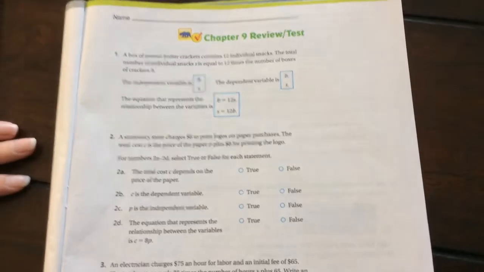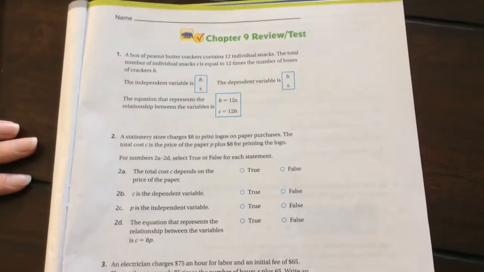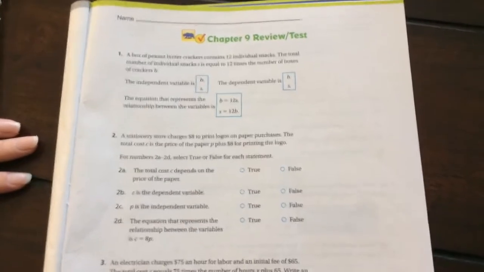This is the Chapter 9 review for Go Math, and I'm going to do the whole thing, and then I'm going to have you guys take the test on the app.